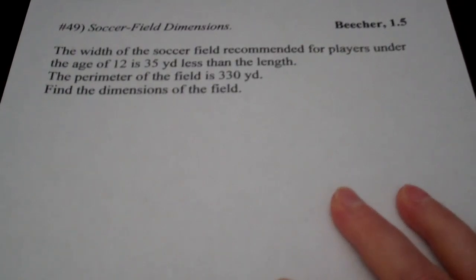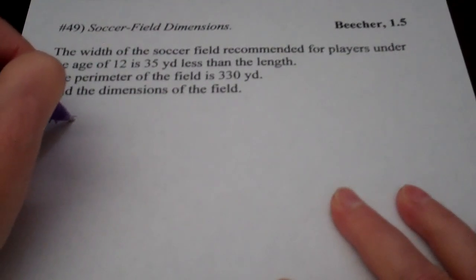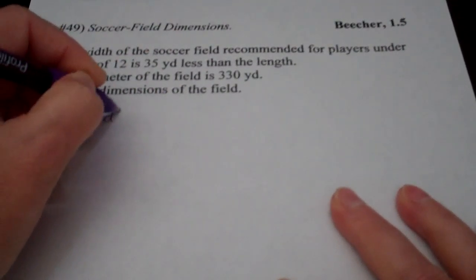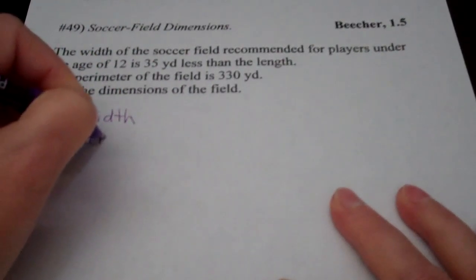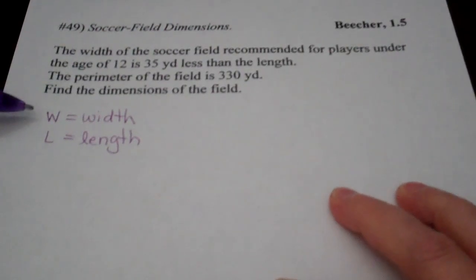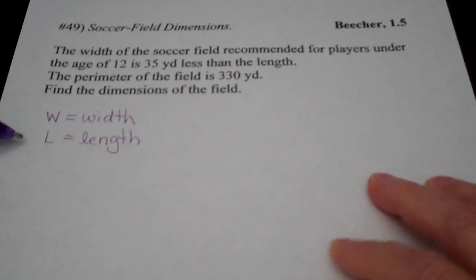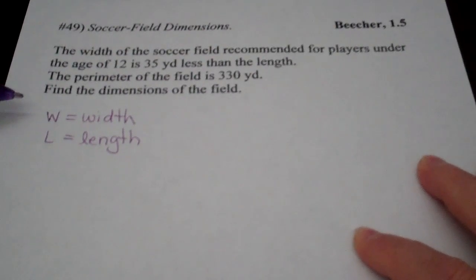Okay, so you could do this in a couple of different ways. For this particular type of problem, I like to use W for the width and L for the length. It is a good idea to set up variables for things that you're being asked to find, right? A variable represents an unknown. I don't know the dimensions of the field. I need to know the width and I need to know the length. So I need a variable for those. Now you may use two variables or you may use one variable and write the second amount in terms of the other variable. Okay, so you have a couple of options.